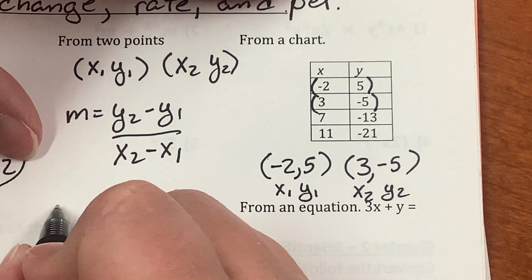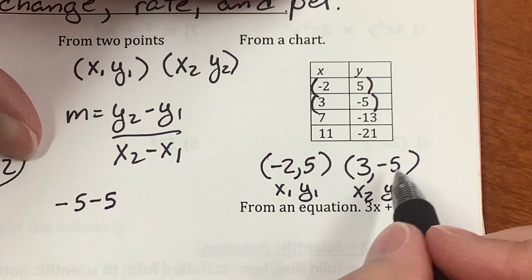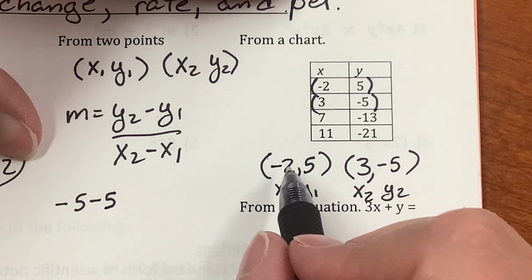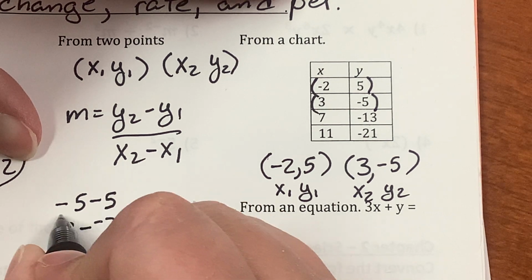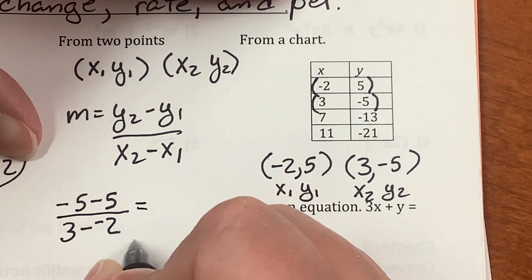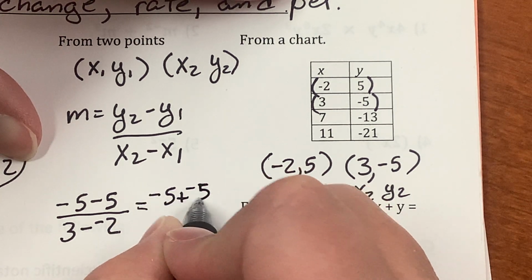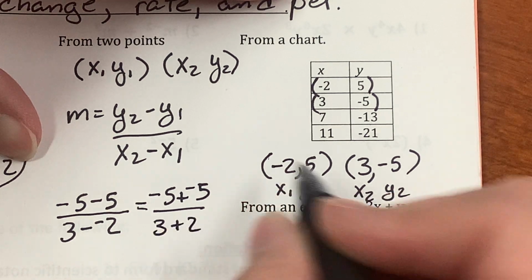Now I use those in this formula. So -5 minus 5, y2 minus y1, over 3 minus -2. Keep change: -5 plus -5 over 3 plus 2.